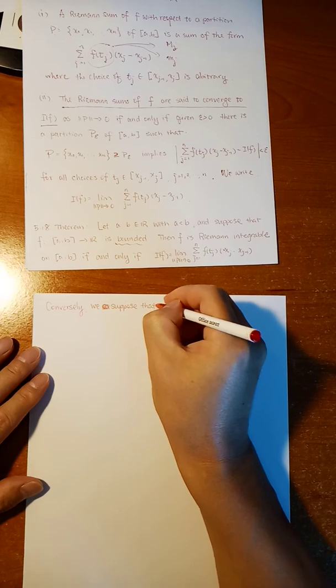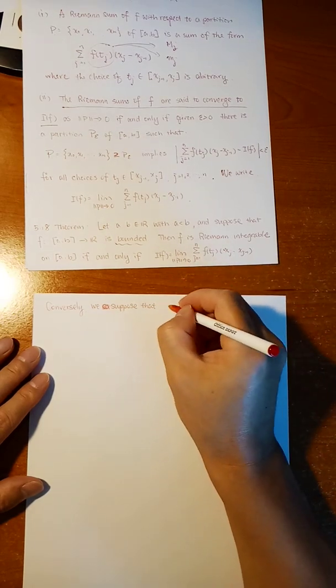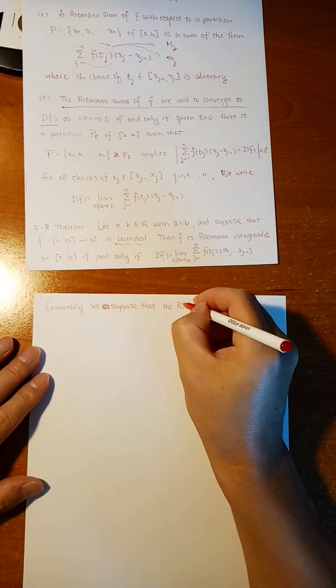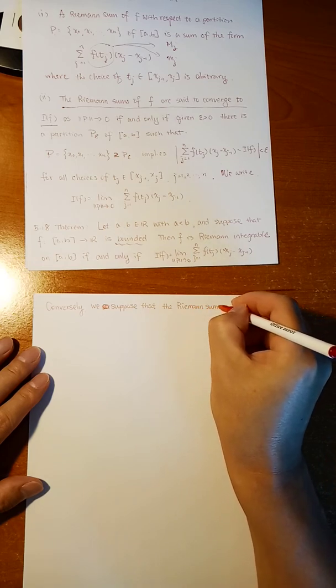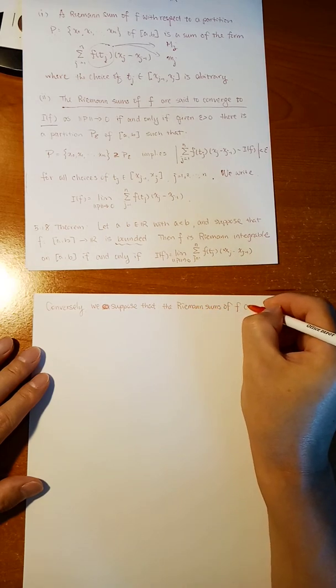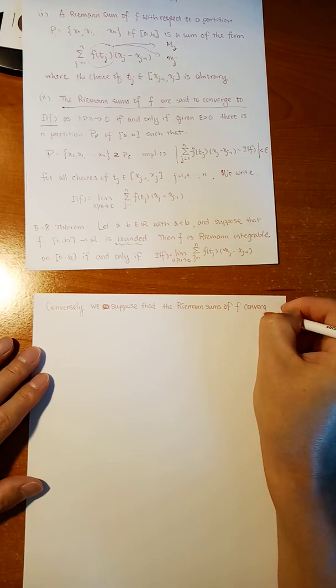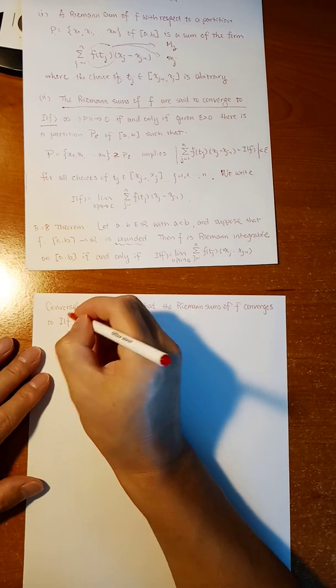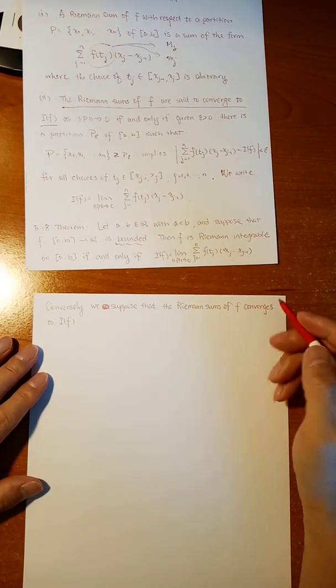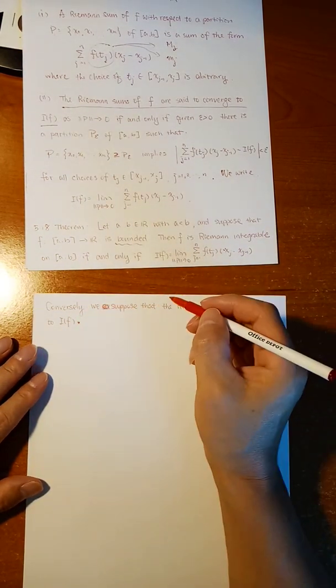We suppose that the Riemann sums of f converge to I of f.